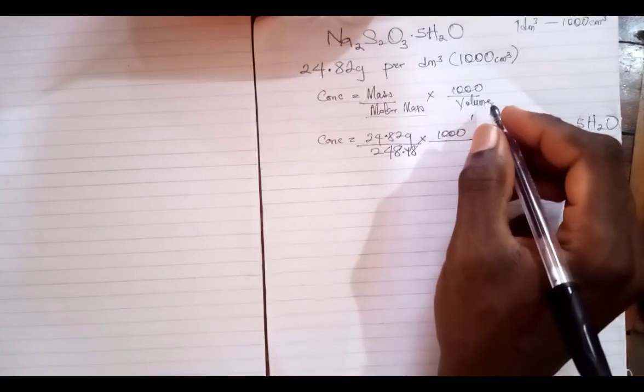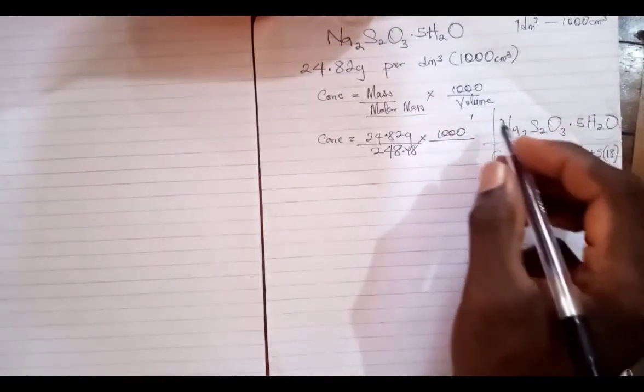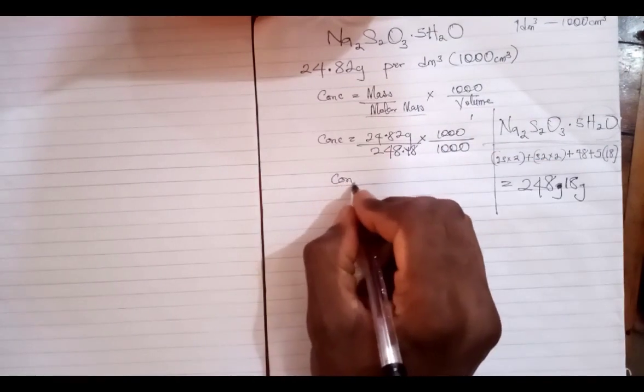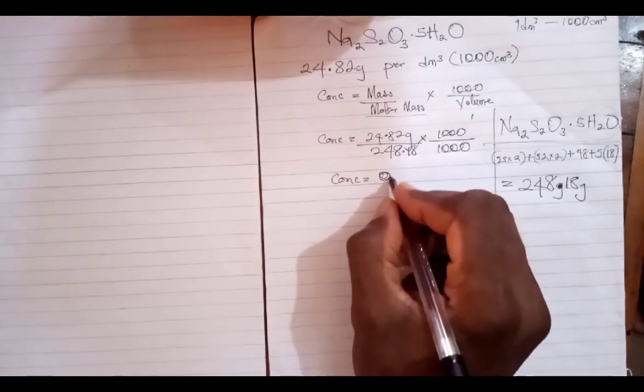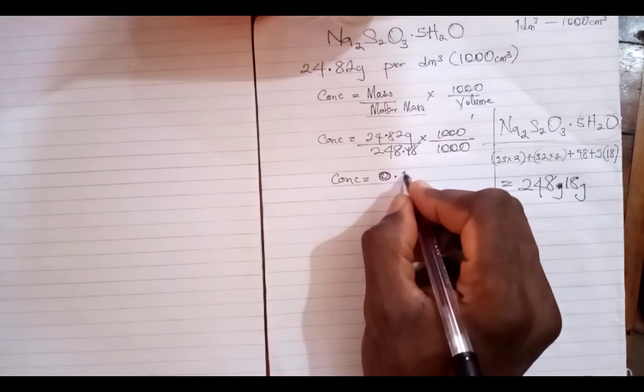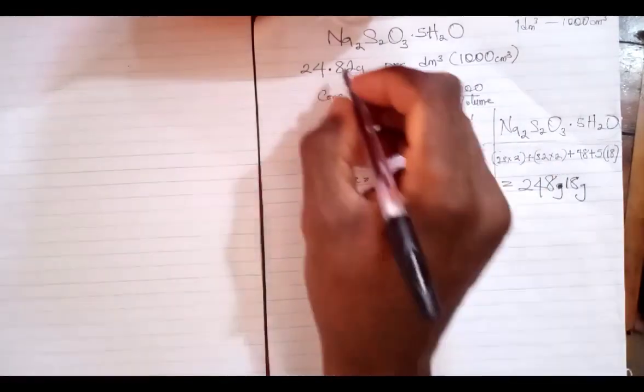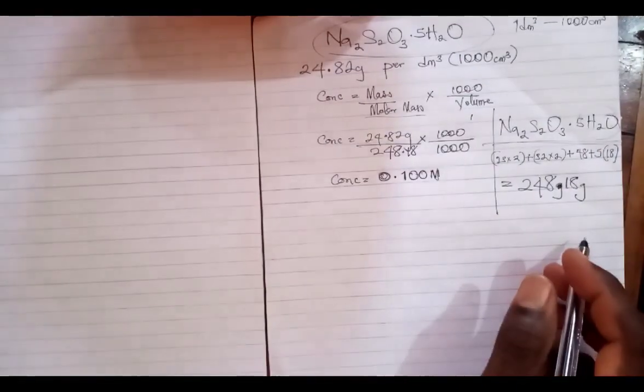The volume you are dissolving it in is 1000 cm cube. So when you do this, you have 0.100 mole per dm cube. That's the concentration of sodium thiosulfate.